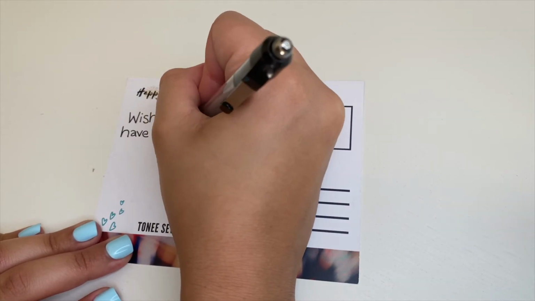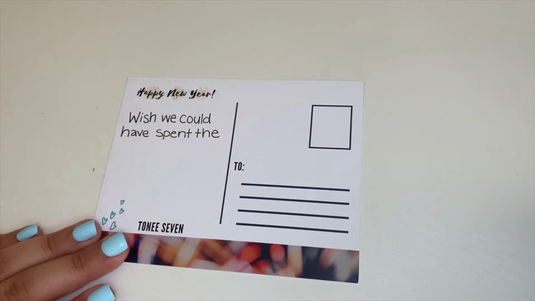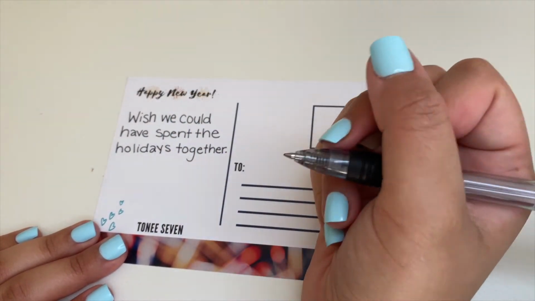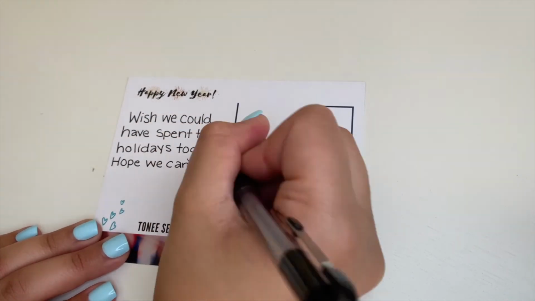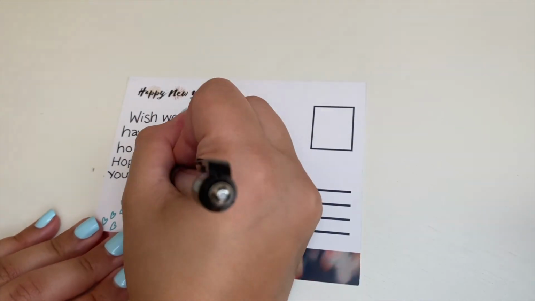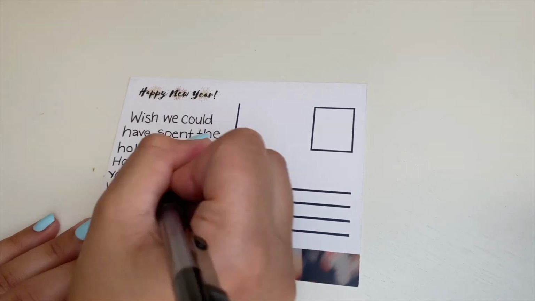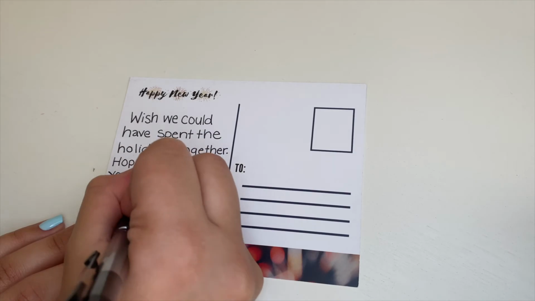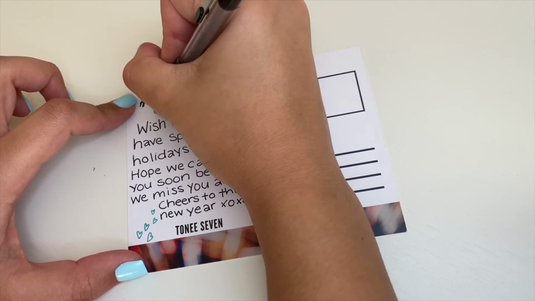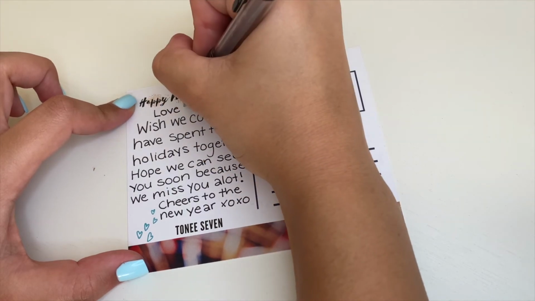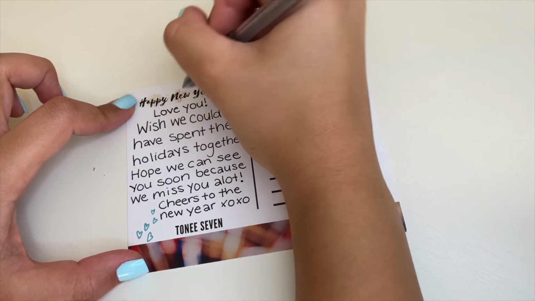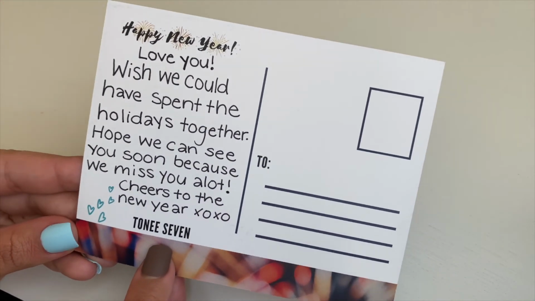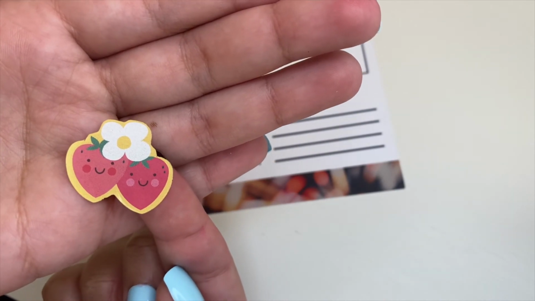Oh, also, I made a big mistake in the pen that I used to write. This is a pen that I love so much, my favorite pen, but it honestly doesn't dry very quickly. So you want to pick like a waterproof pen when you write it, so just keep that in mind. All right, and then once I'm done writing my message down, I'm gonna add some stickers.